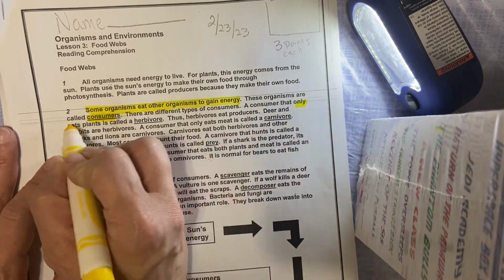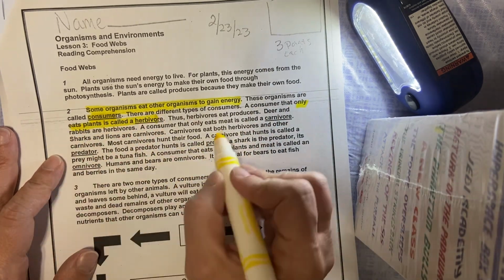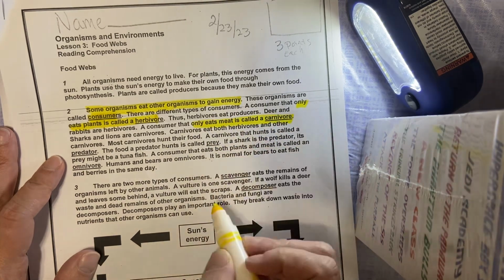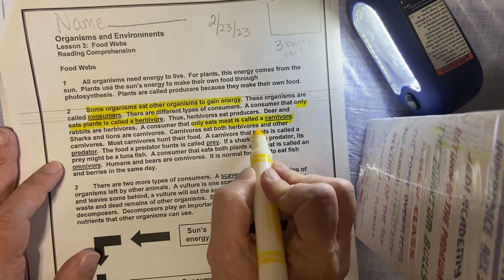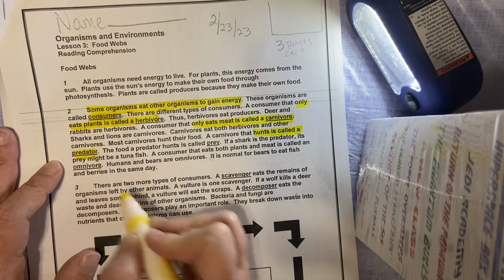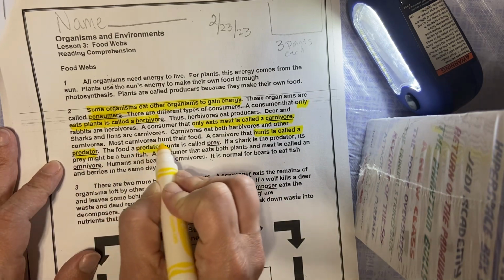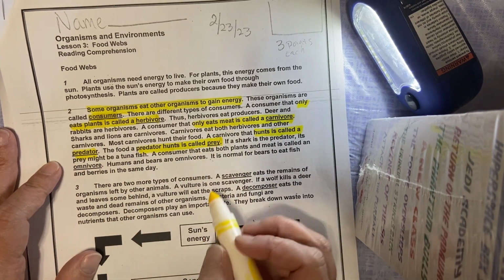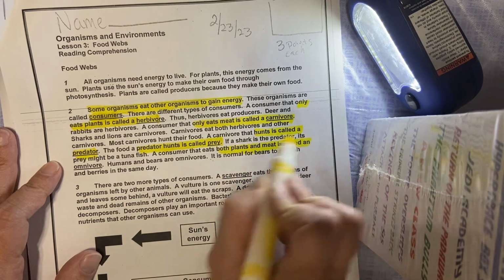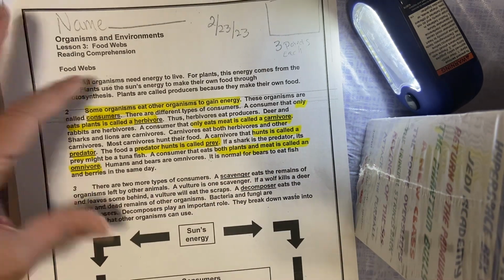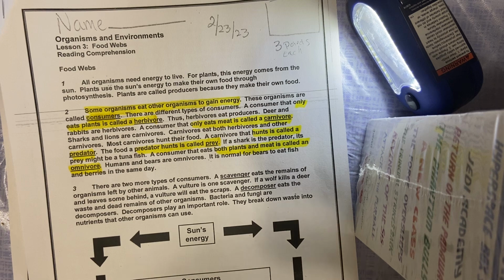If it only eats plants, it's an herbivore. If it only eats meat, it's a carnivore, right? The hunter is called the predator. The food that the predator hunts is the prey. And then if it eats both plants and meat, it's an omnivore. We have covered all of that vocabulary last week.